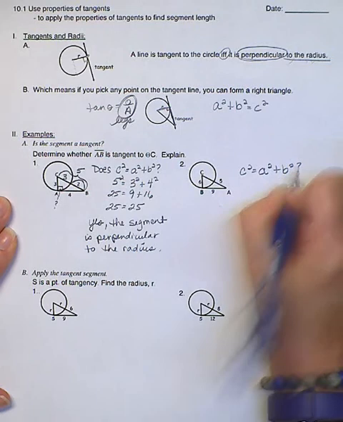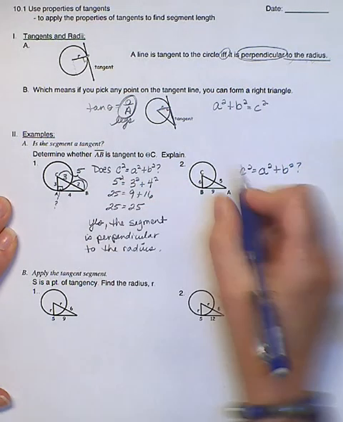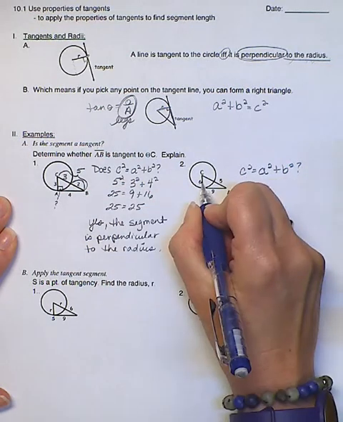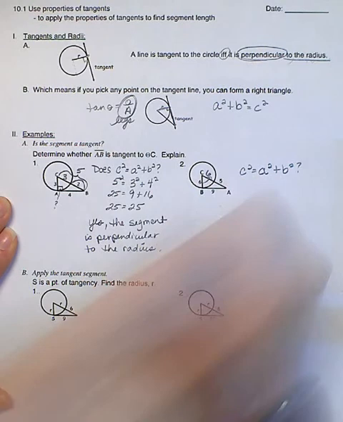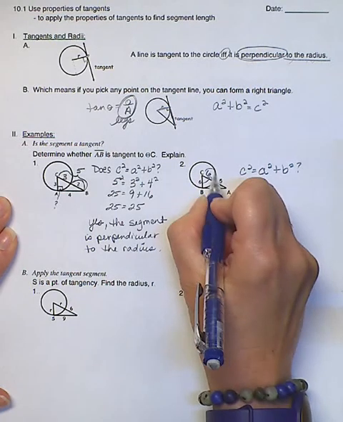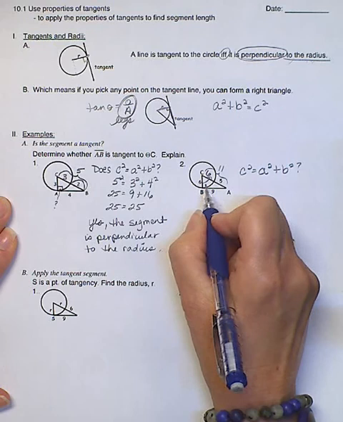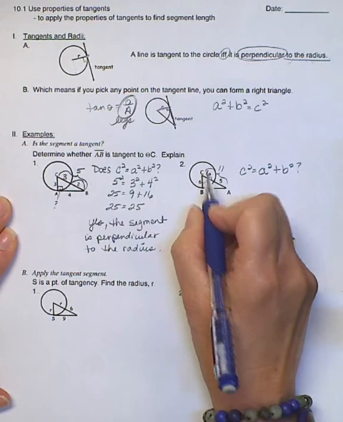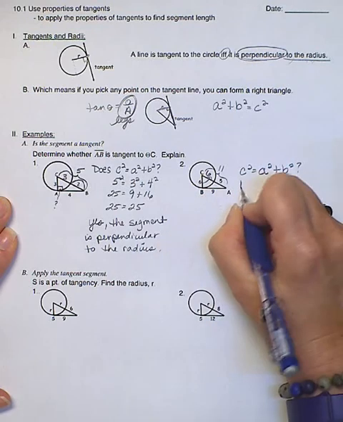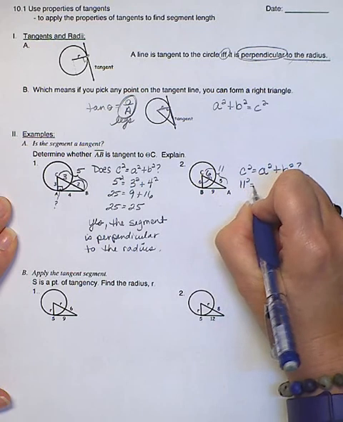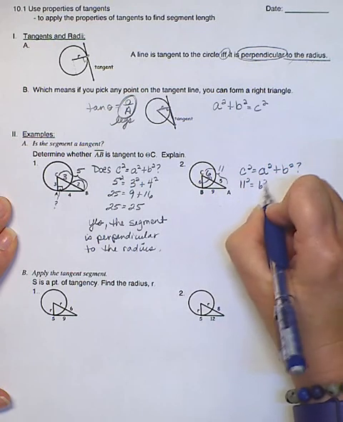So remember, the radius is 6. The hypotenuse, or what we hope to be the hypotenuse, is 11. Because we don't really know that that's a right angle, we're asking, is that a right angle? So the hypotenuse, or what would be the hypotenuse, is 11. One of the two legs is 6, so we're going to square it, and the other one's 9. We're going to square it.